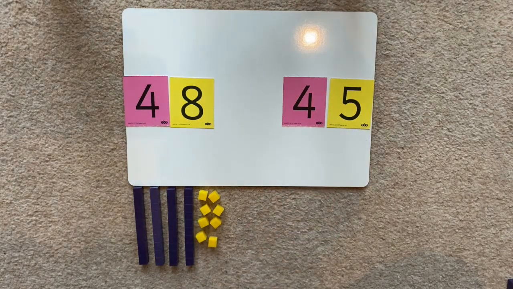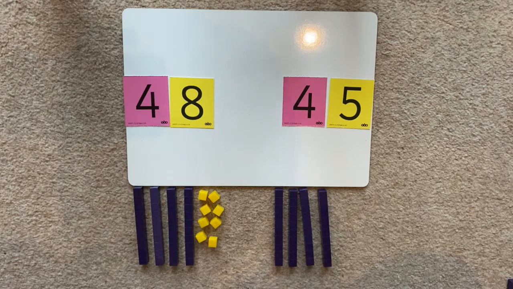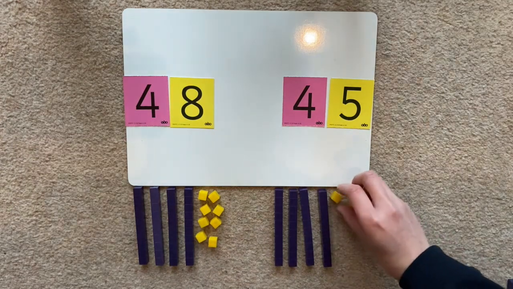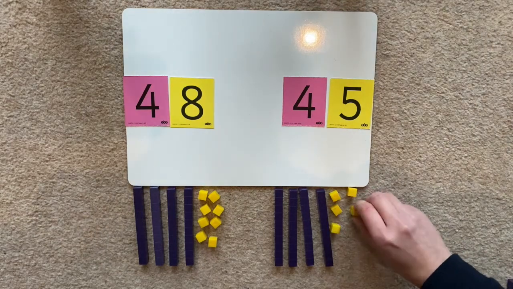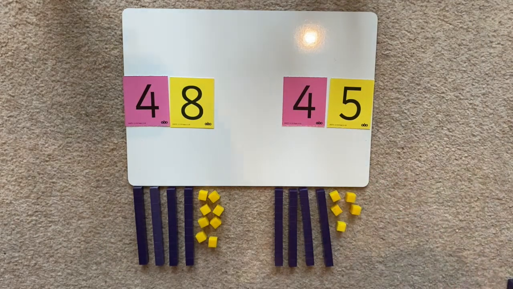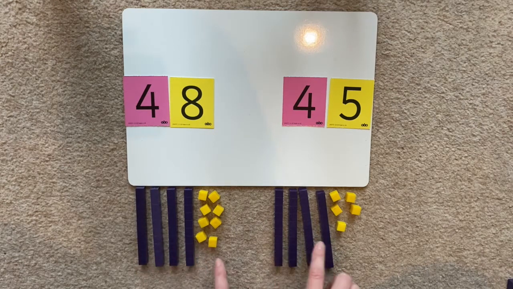This number has 4 tens. 10, 20, 30, 40, 41, 42, 43, 44, 45. So in this question, our ones are different. This one has 8 ones, and this one has 5 ones. Our tens are the same. So that means we need to look at the ones to tell us which number is greater.